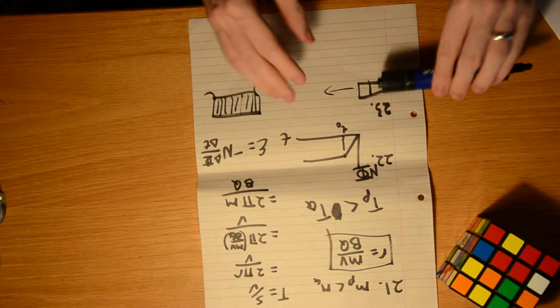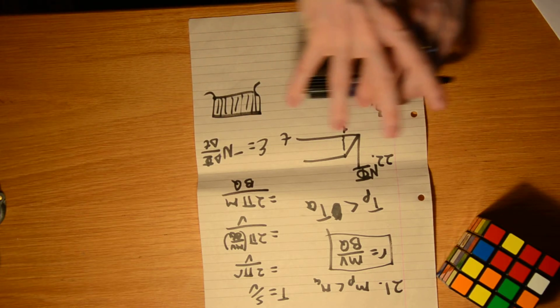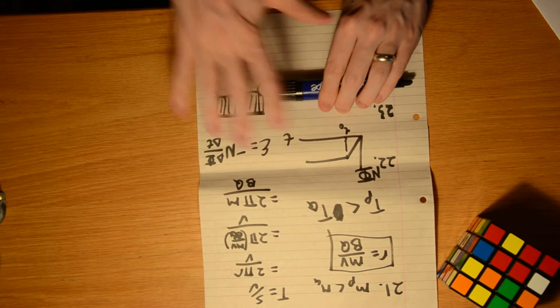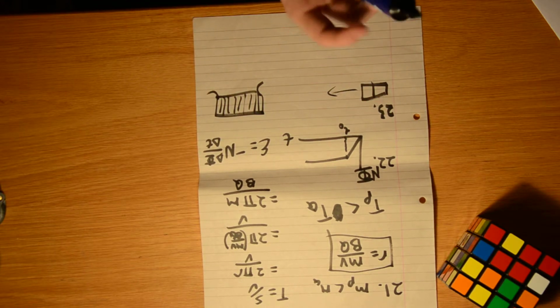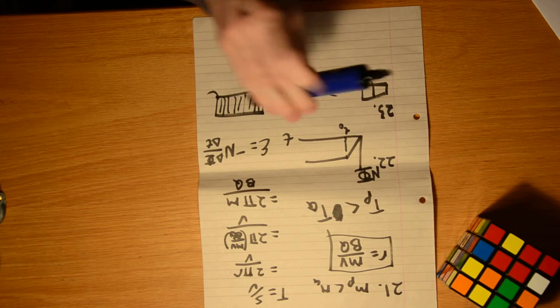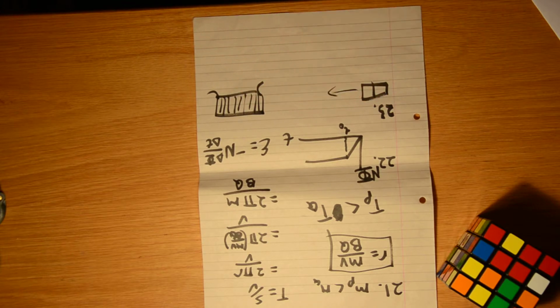Okay, so if you imagine here's my magnet, I've got my field lines around here. The closer I get my magnet to the coil, the more field lines are going to go through that coil. So we're going to have an increasing flux linkage as we move that magnet towards the coil.